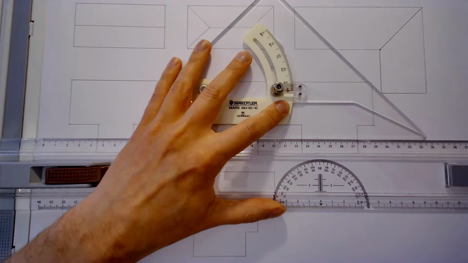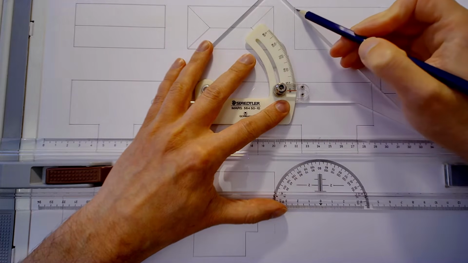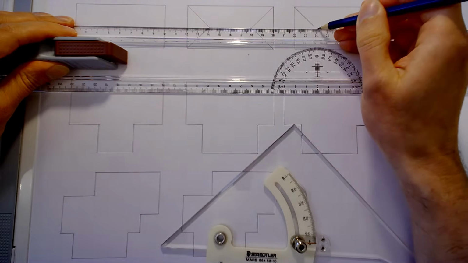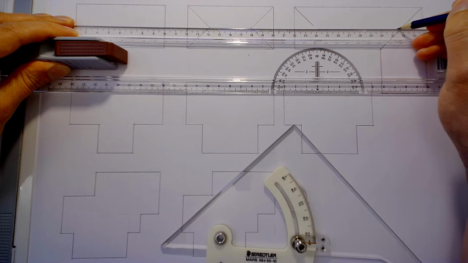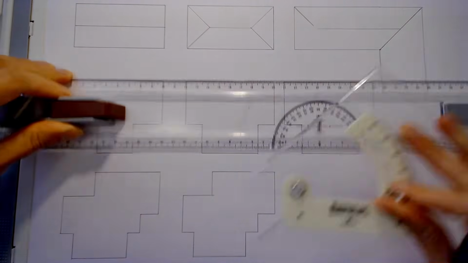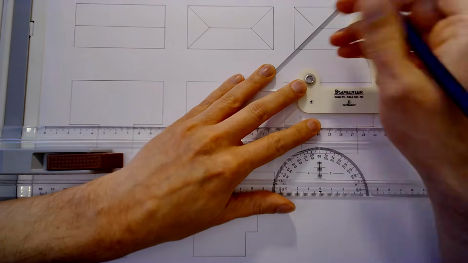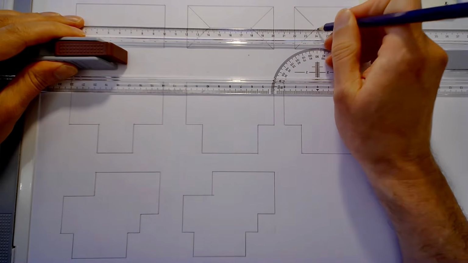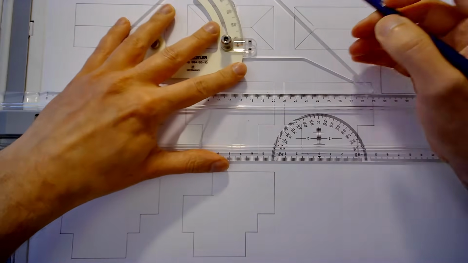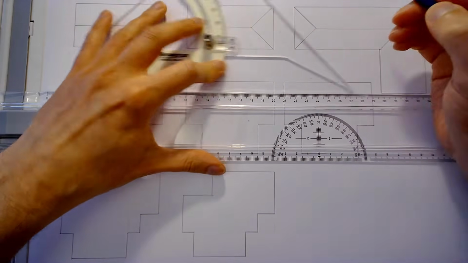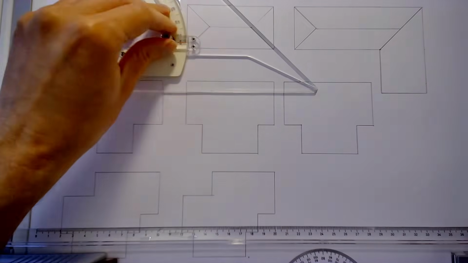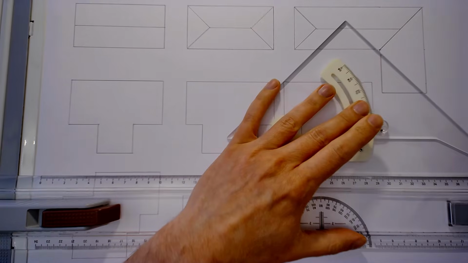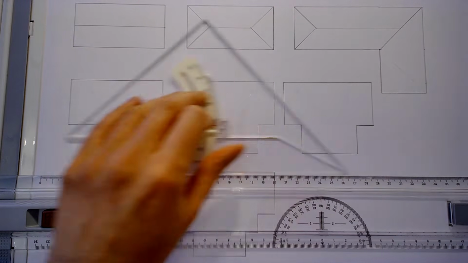We will draw our hip on this end, and then we can have that come down the side over here as well. Or let's do the 45 degrees by there first.